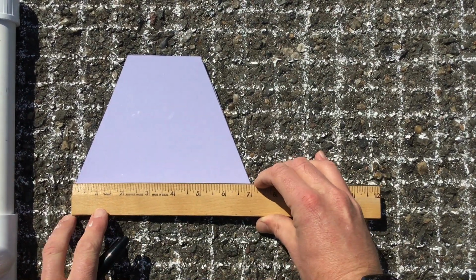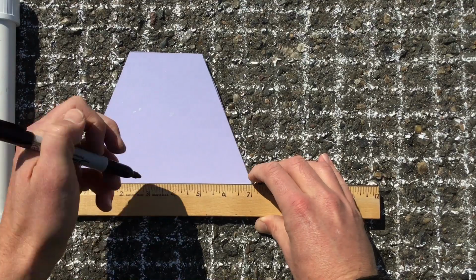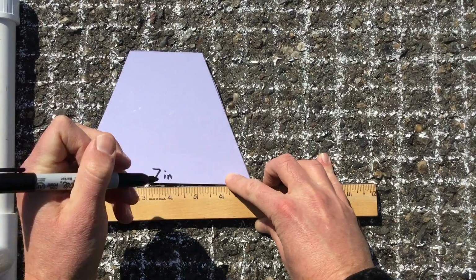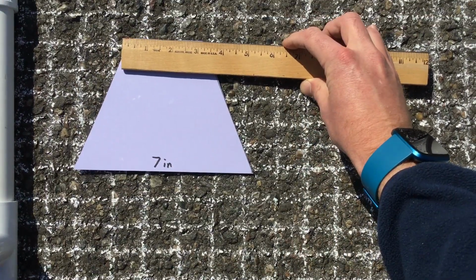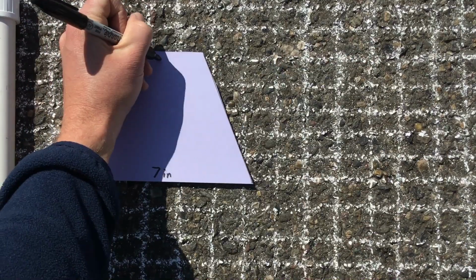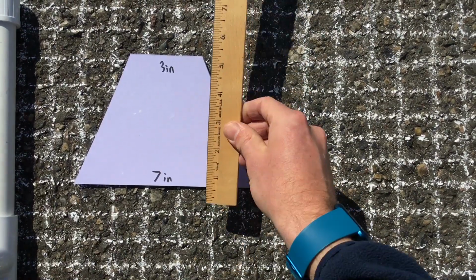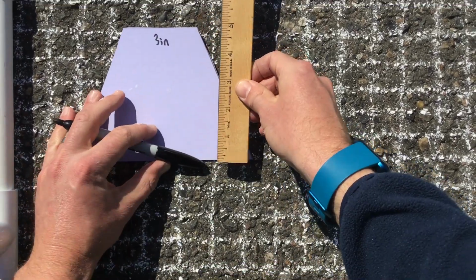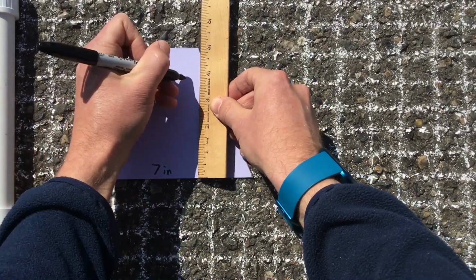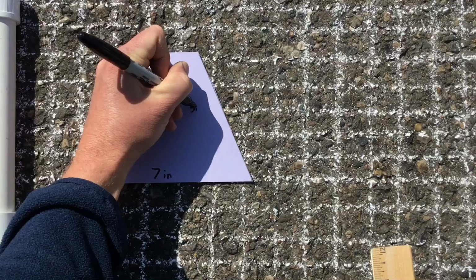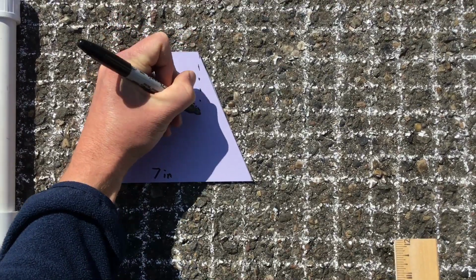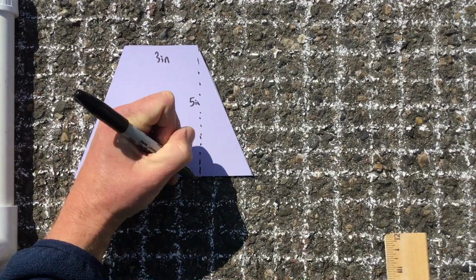We need to know how long that base is, so that is 7 inches. We need to know how long the top base is, which is 3 inches. And then we need to know how tall it is. There's a reason why we need to know how tall it is, and I'll point that out to you in a minute. And so that's 5 inches. And so that would represent our height right there.